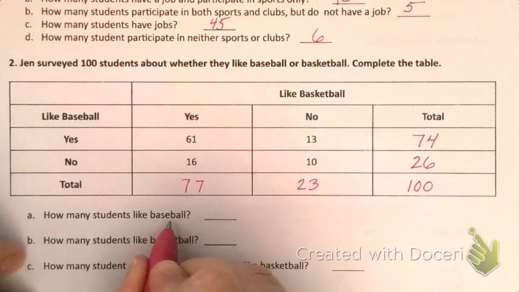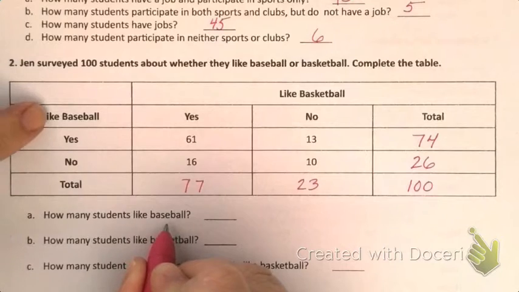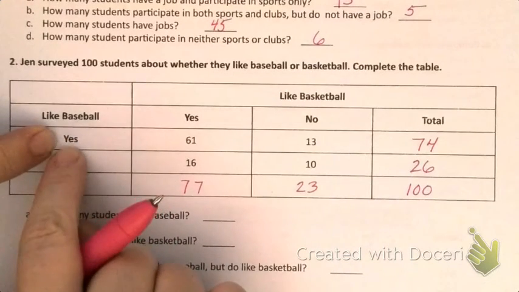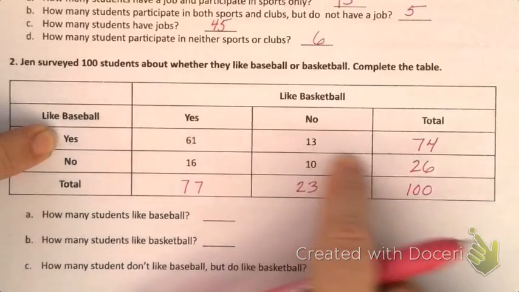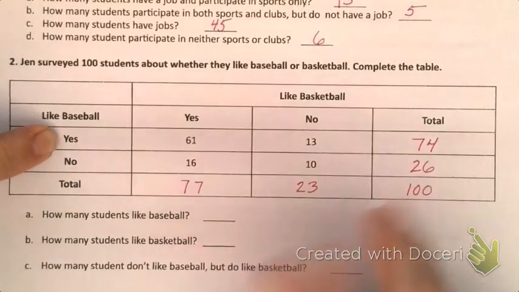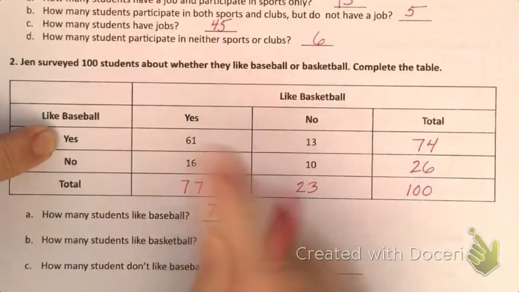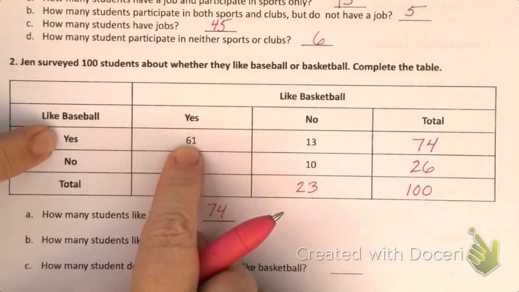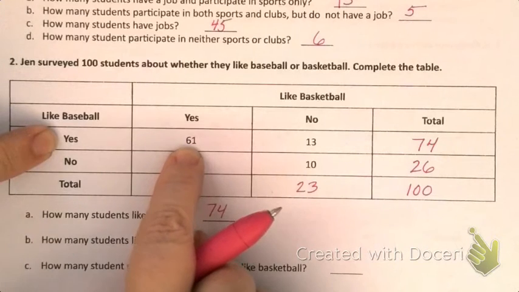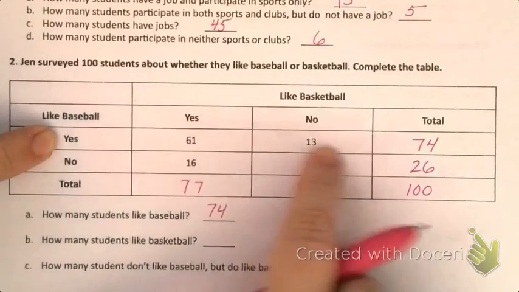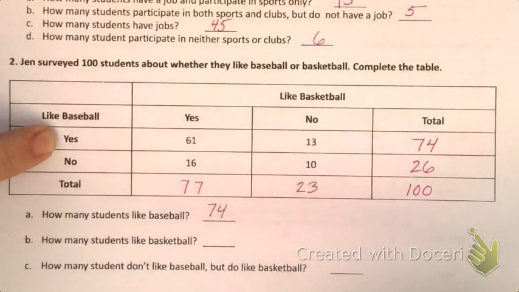How many students like baseball? Liking baseball, that would be yes. Right? 74. Why is it not 61? Because that would be the people that like baseball and like basketball. And we're just asking for all the people that like baseball, not paying attention to whether they like basketball.